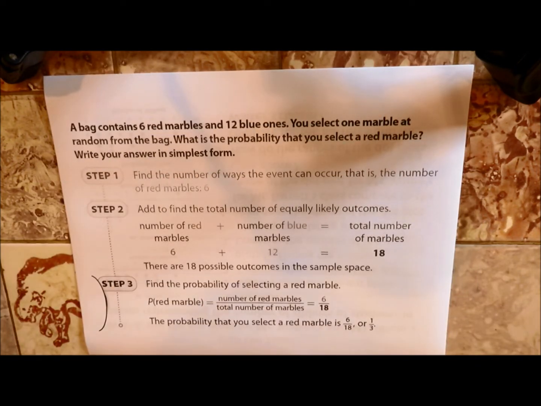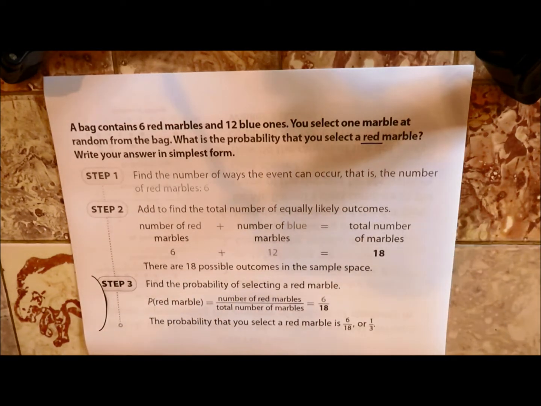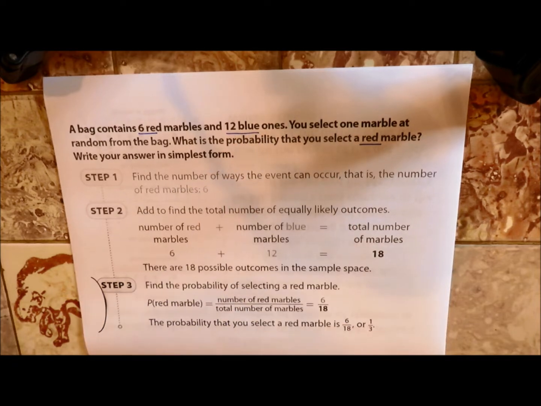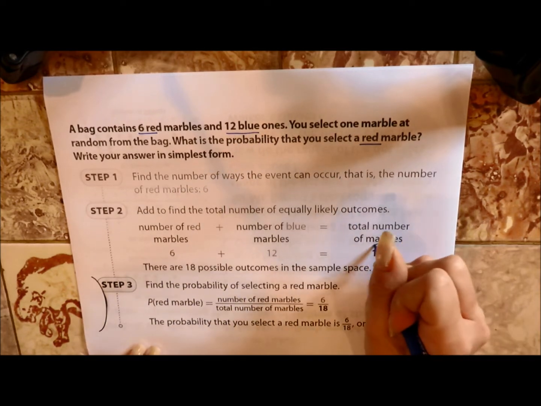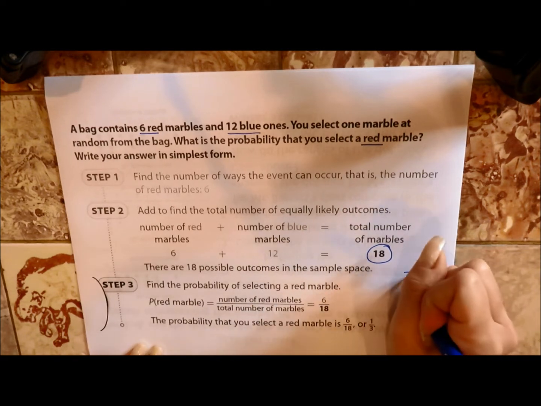A bag contains 6 red marbles and 12 blue ones. We select one marble at random from the bag. What's the probability that you get a red marble? Okay, the first thing I want to know is how many marbles are in the bag all together. I know that there are 6 red and 12 blue. So all together, there are 18 marbles in the bag. That's going to be my denominator.